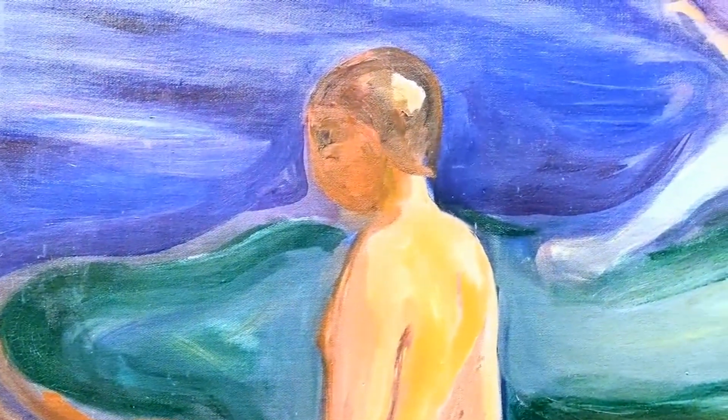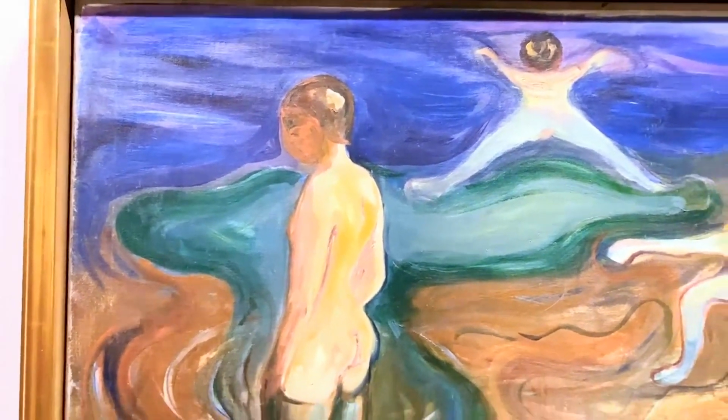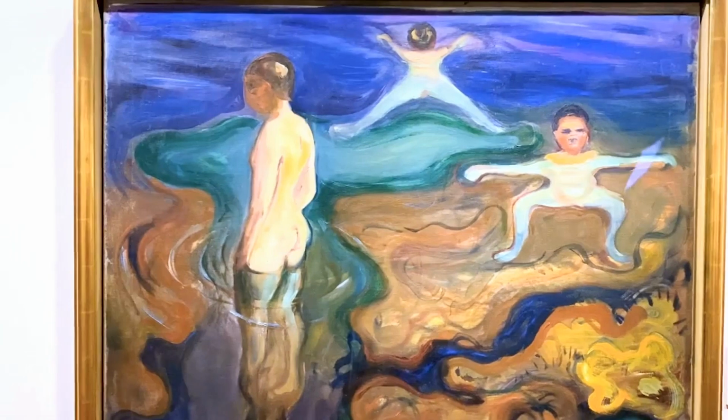It's a beautiful painting, and there's a sense of lightness in this painting and a weightlessness in this painting, which I am looking forward to in the summer.